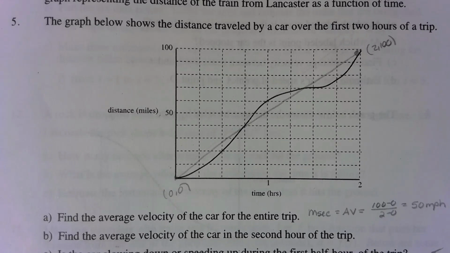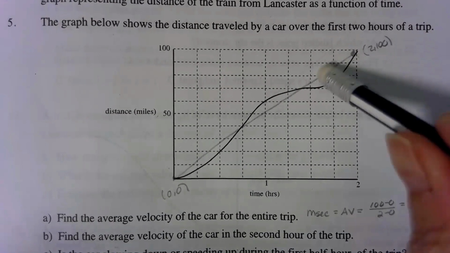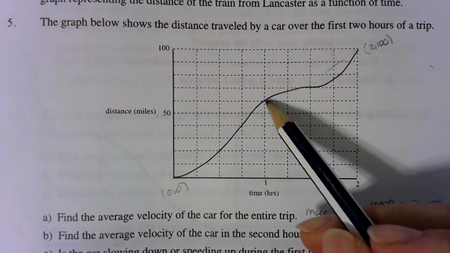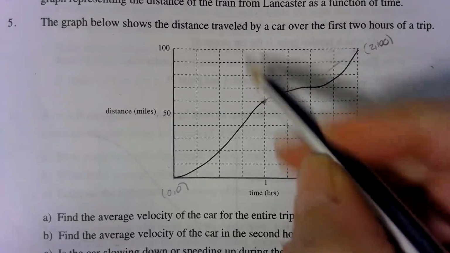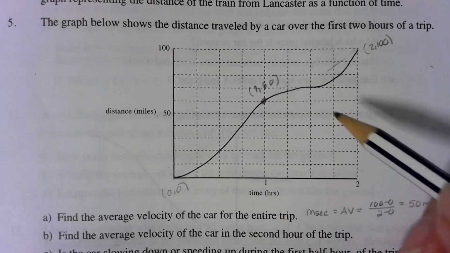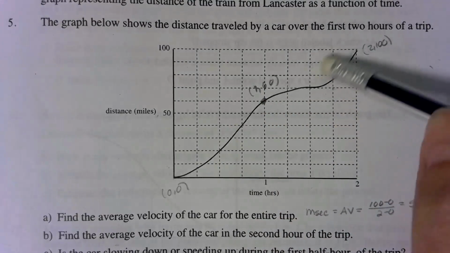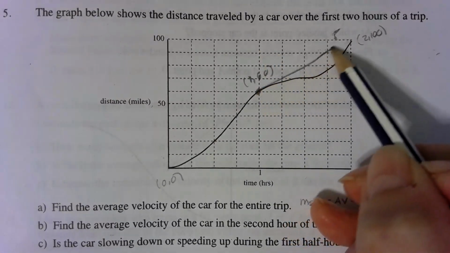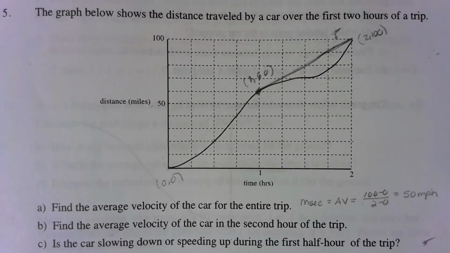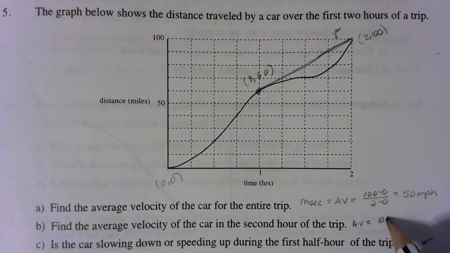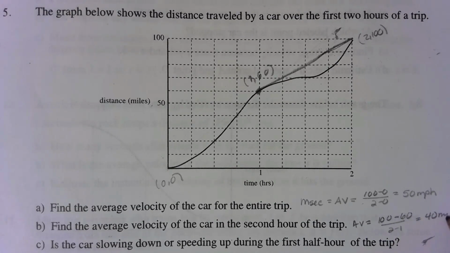Then in part B it says find the average velocity of the car in the second half of the trip. Well, the second half of the trip, if this is 2 hours, goes from time equal to 1. So that's 160. That's the point 1, 60 right there, to the end of the trip, which is 2, 100. And I do the same exact thing. I connect them with a secant line, and now I can just say that the average velocity is 100 minus 60 over 2 minus 1, or 40 miles an hour.